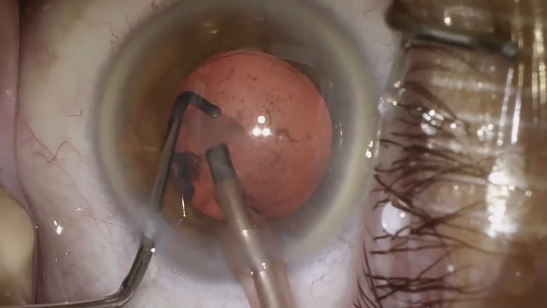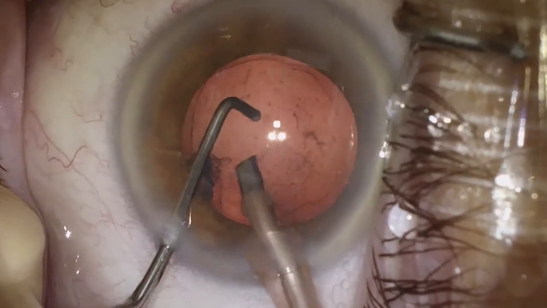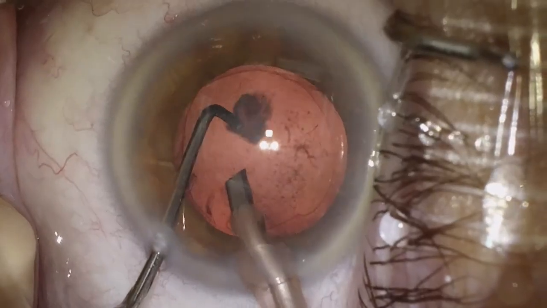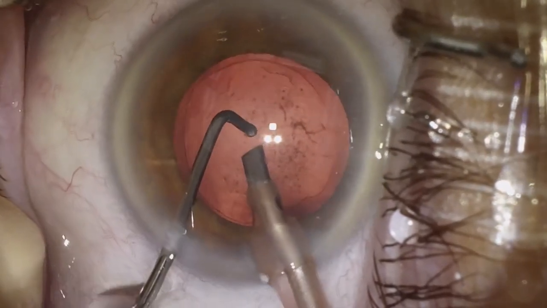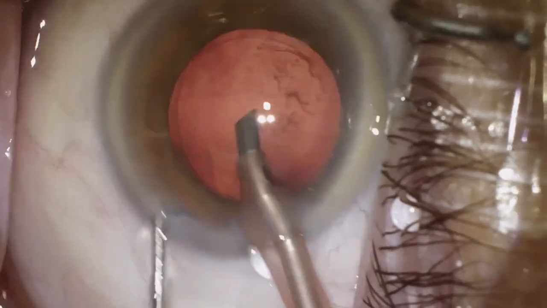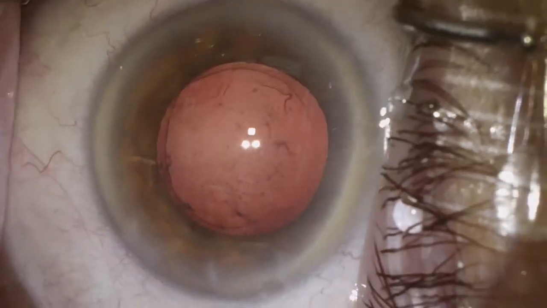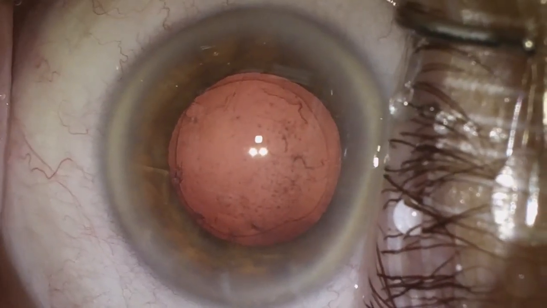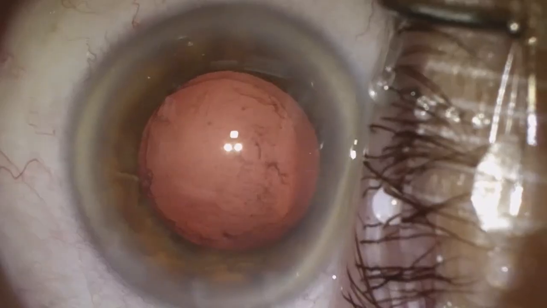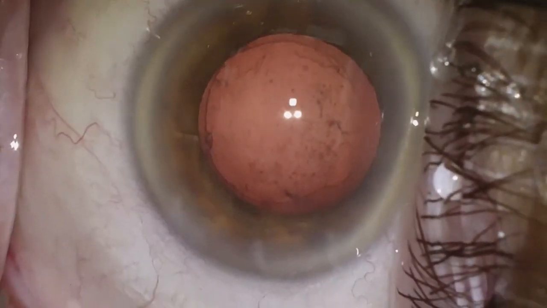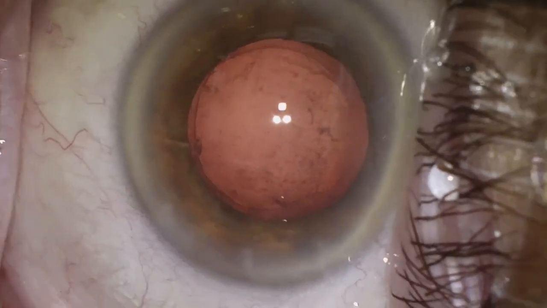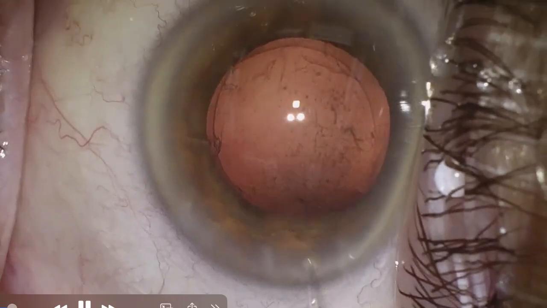Good. Very good. And that cortex comes out nicely just with the phaco probe there. Because of the cortical cleaving hydrodissection, that cortex is not densely attached. It's hard to tell in this view. It looks like the posterior capsule has all sorts of things on it, but that's actually the lattice dystrophy from the cornea. That's what's obscuring our view here of the posterior capsule.